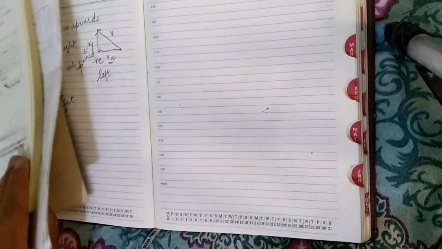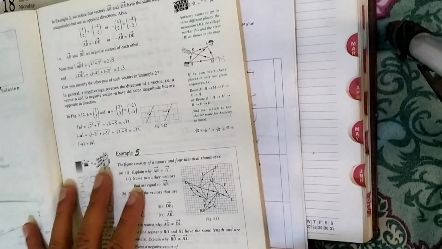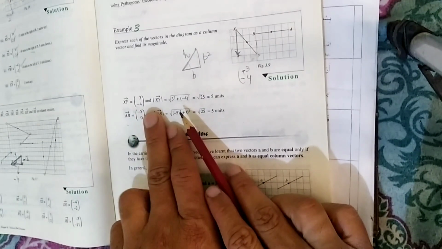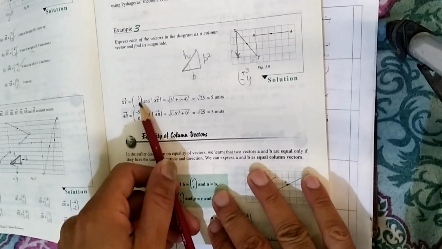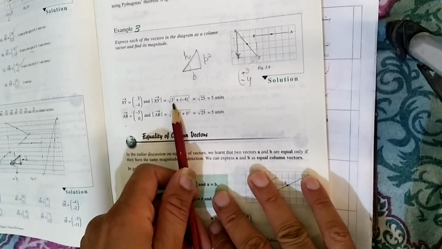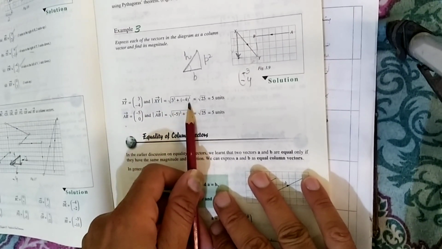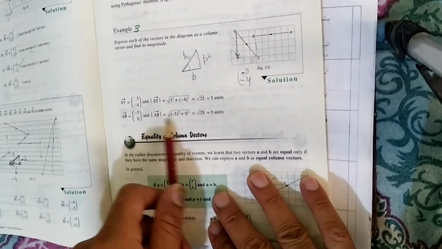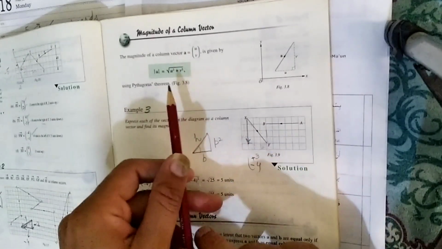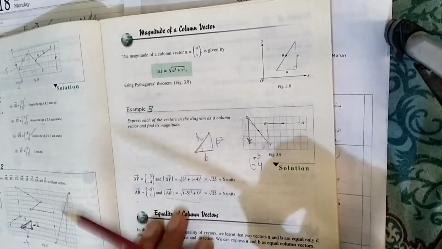And we know about how we can find out the magnitude of a vector. This is 3 and 4, and we can find out the magnitude of this vector. 3 squared plus 4 squared is equal to 25, which is 5 squared. You know this formula. This is the formula to find the magnitude of any vector, so we are applying it here.